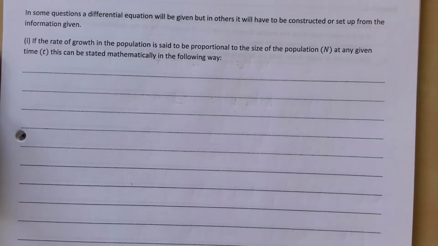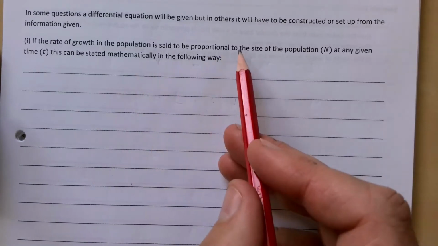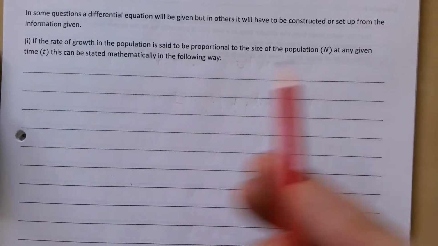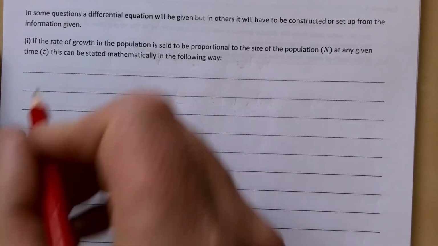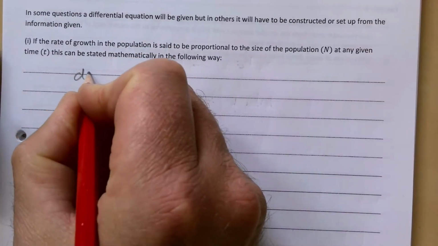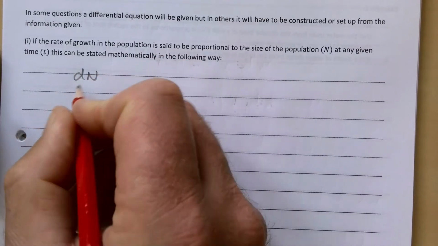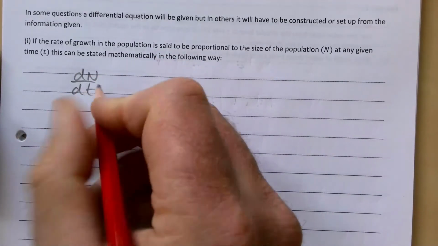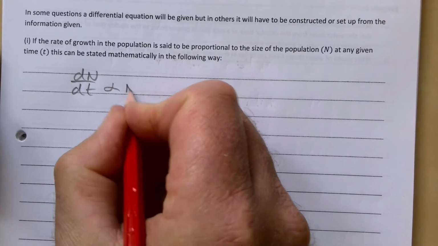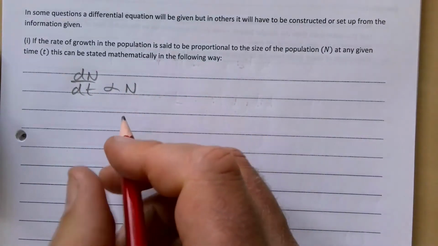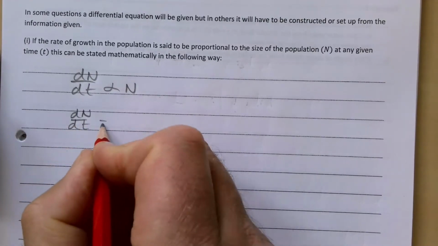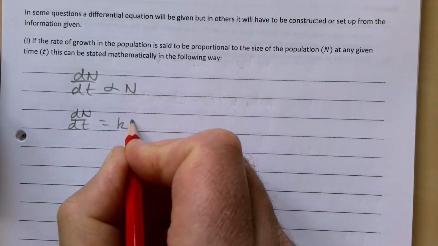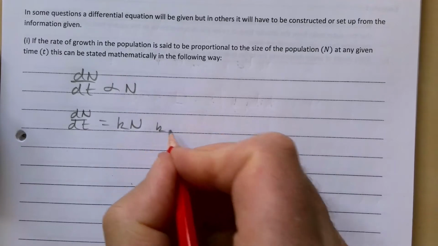If the rate of growth in a population is said to be proportional to the size of the population n at any given time t, this can be stated mathematically in the following way. The rate of growth means how this changes over time, and that is proportional to n. The way we would deal with that is dn by dt is equal to kn, where k is a constant.